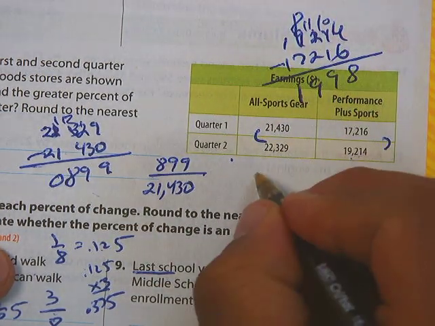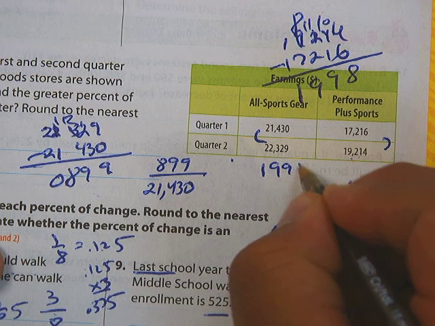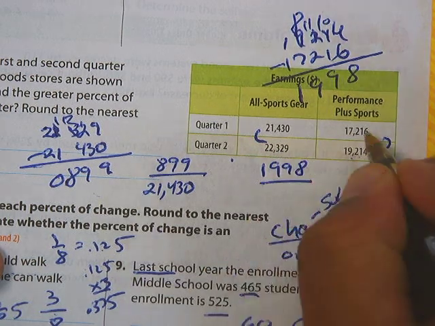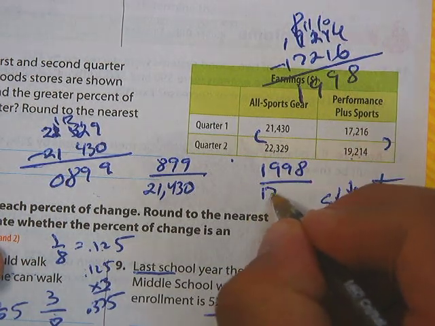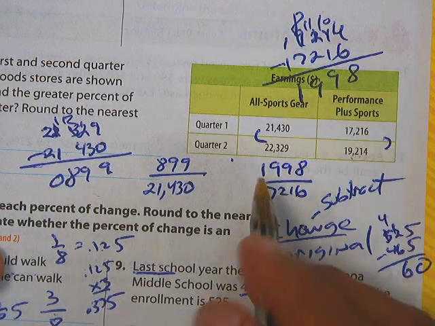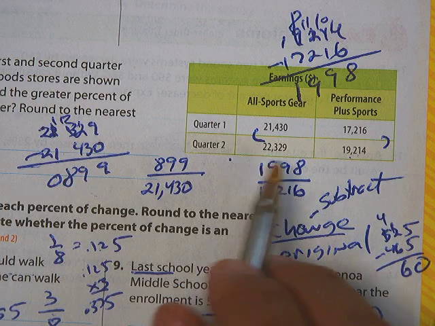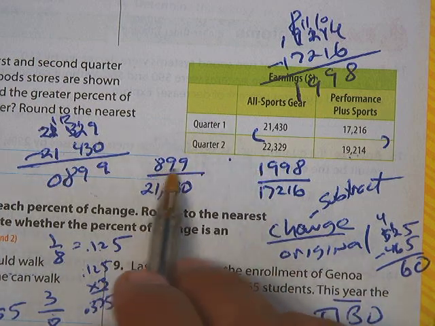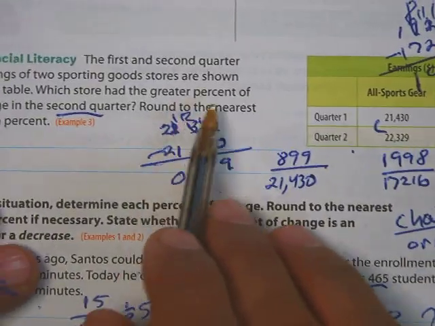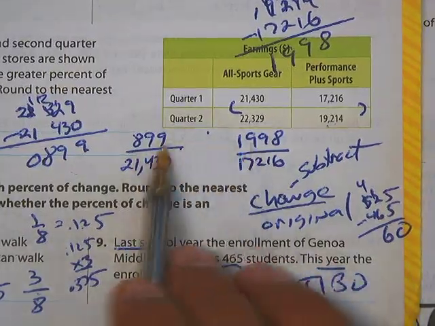And then for the other store, you get 1,998 as the change over the original 17,216. Okay, you have to compare both of these.